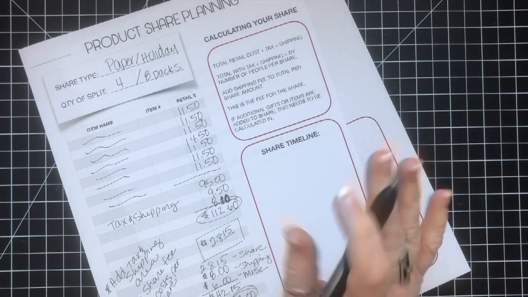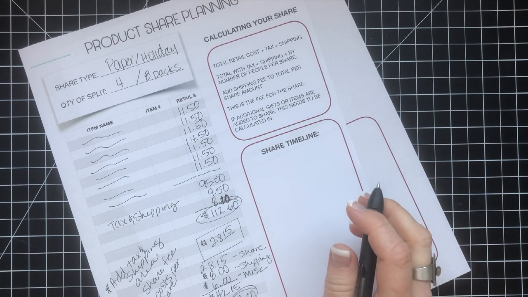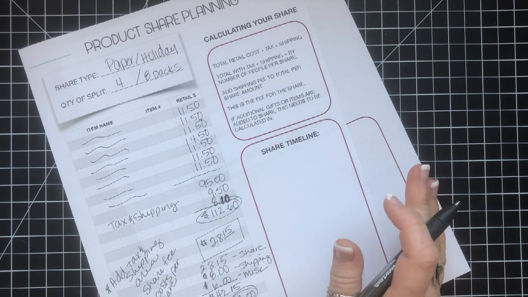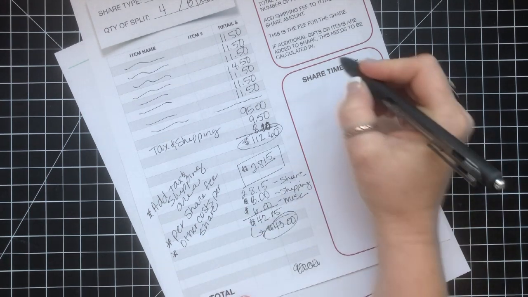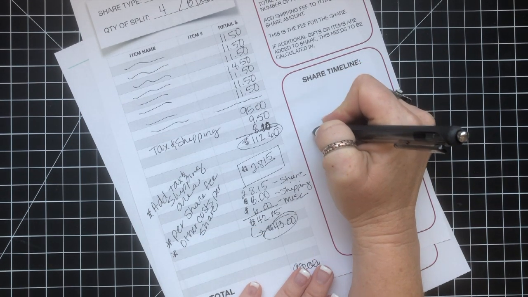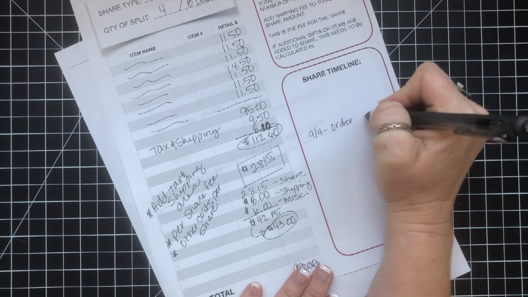The share timeline. This is important. Now, this is how we figure these things out. You need to work backwards. So first of all, we know for sure that we cannot even order this paper until 9/4. So we're going to put that here in the middle. 9/4, order paper, right?